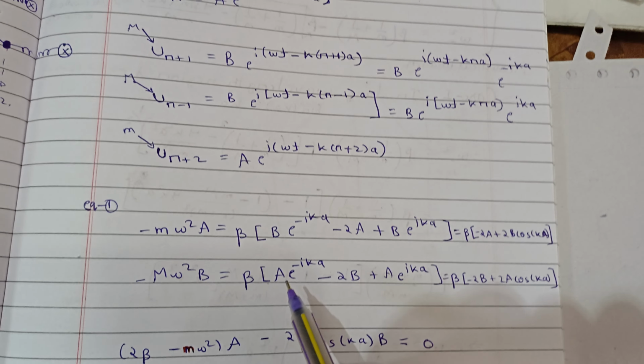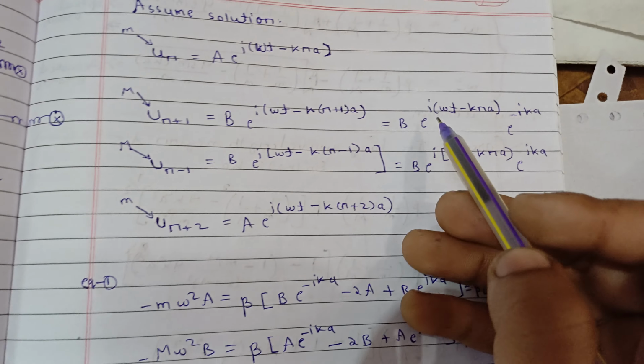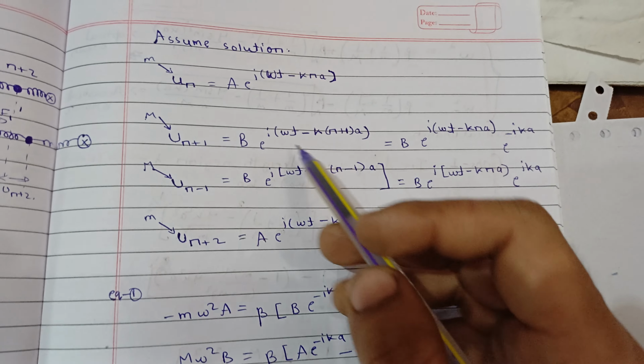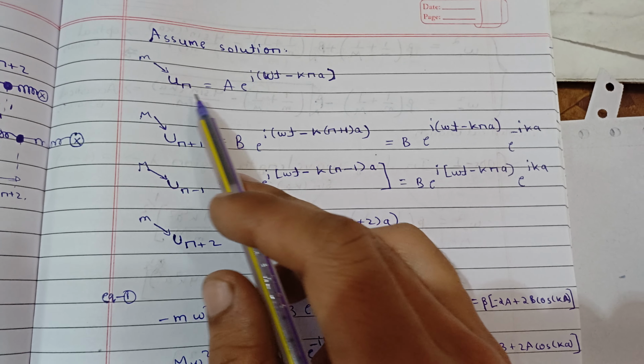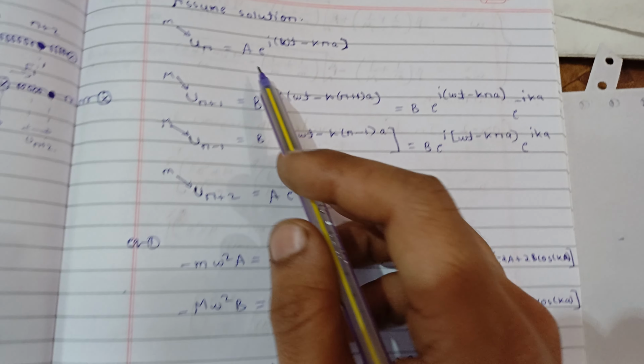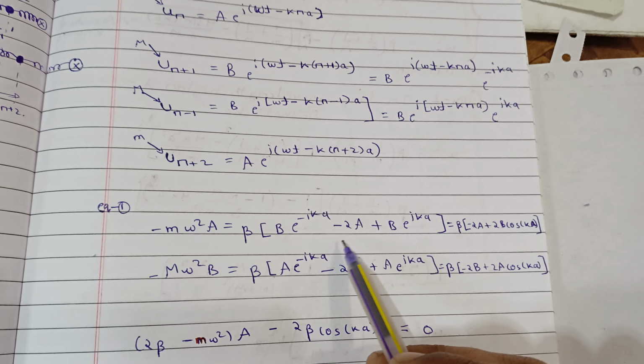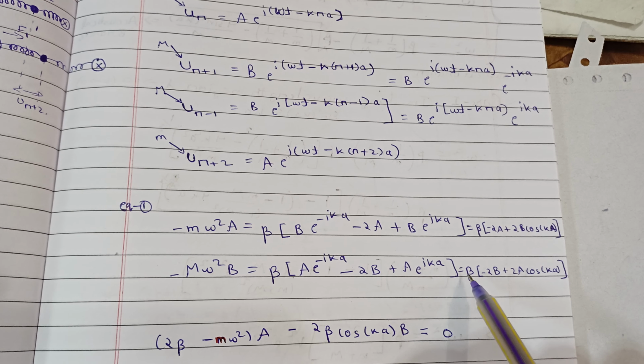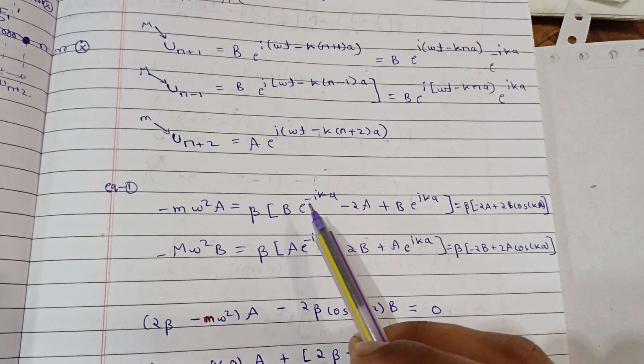We'll get these two equations. This term will be cancelled out, we'll take it in common. This will cancel out, and when you differentiate it twice, you will get omega square a m. So we'll get this type of equation, and from the second one you will get this type of equation. Okay, so these two equations you will get.